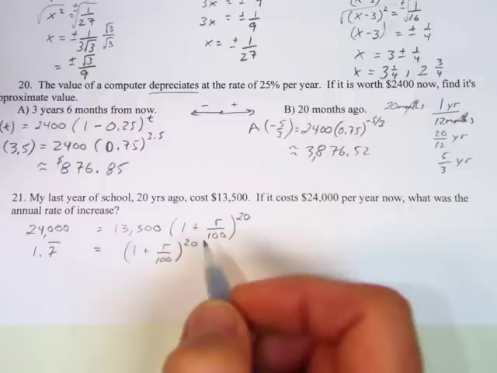So take that and then raise it to the, make sure you have your parentheses around 1/20th, and you get 1.029186 and so on, equals 1 plus R over 100.